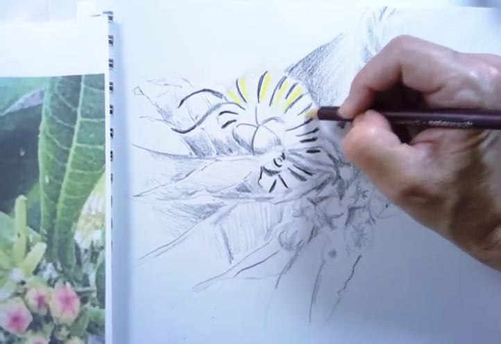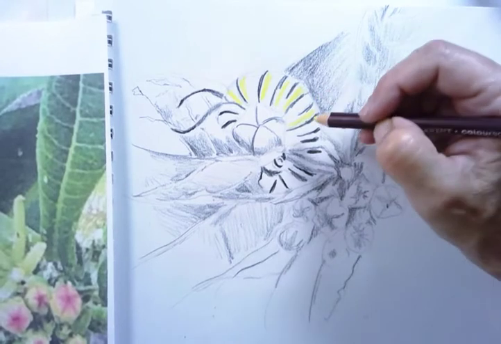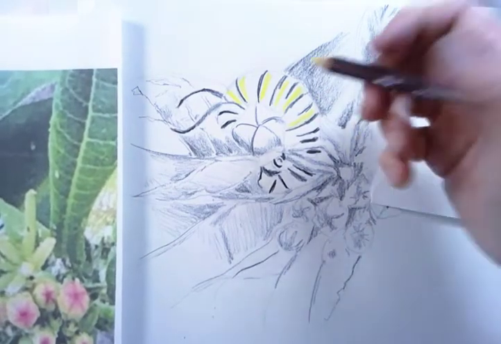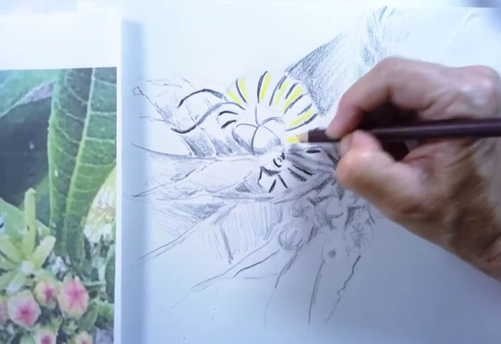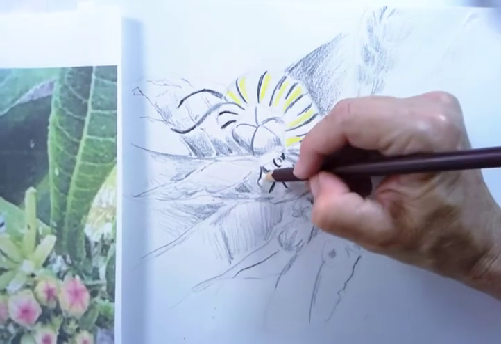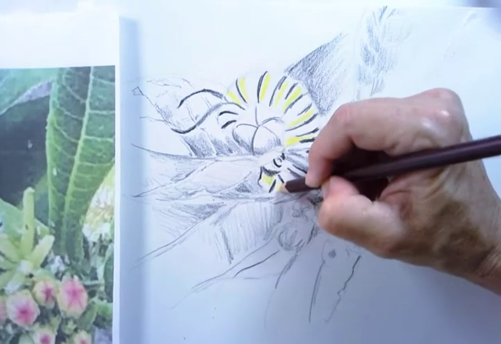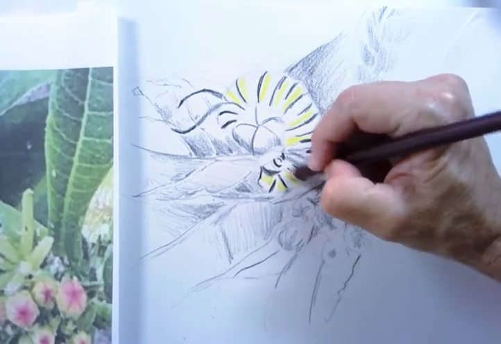Color is going to grab the viewer's eye. So another way to draw attention to your drawing is to use spot color. Color only in the places where you want the viewer to look.